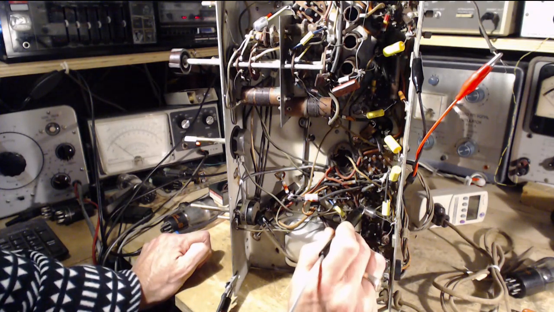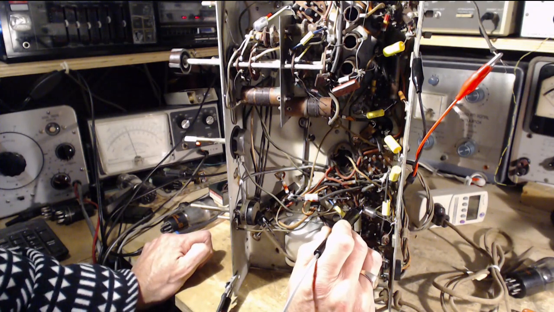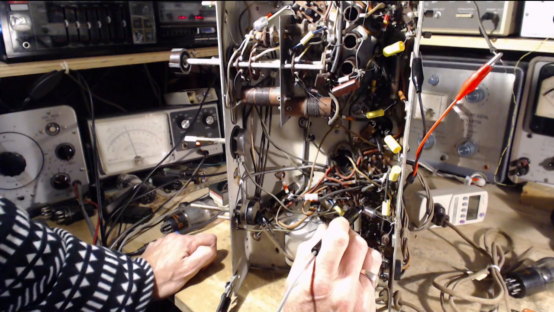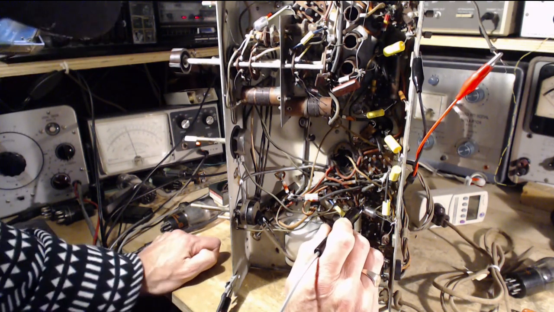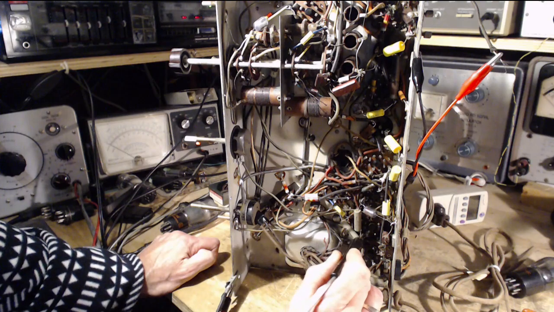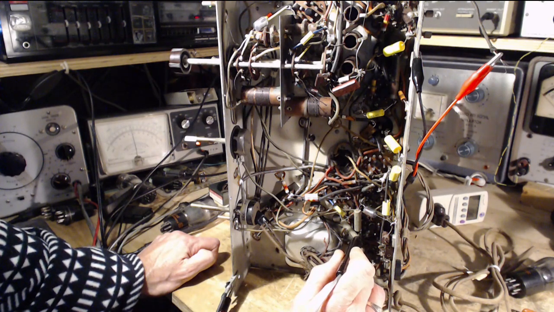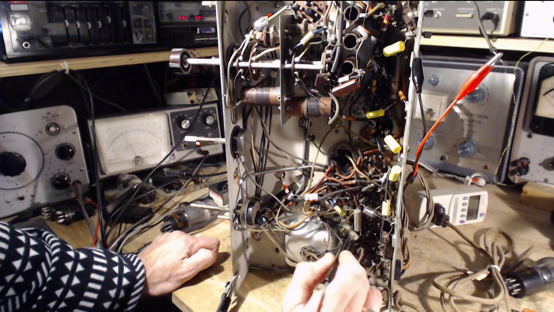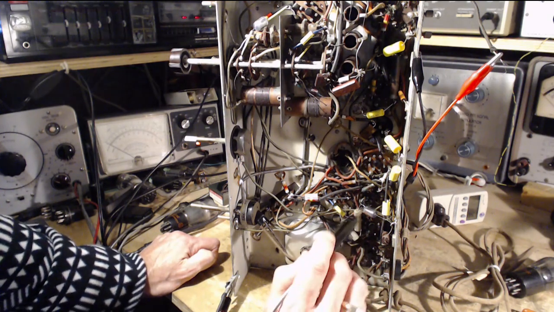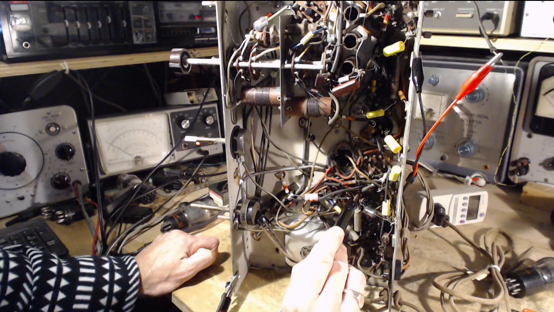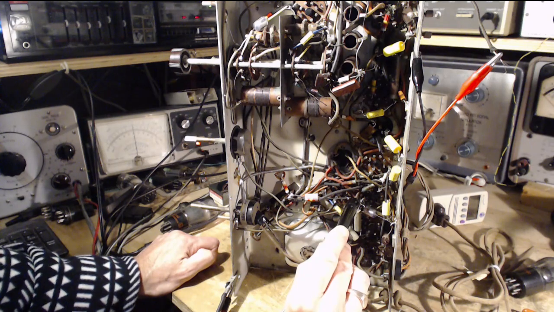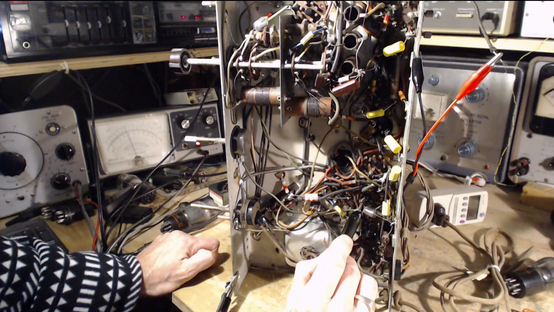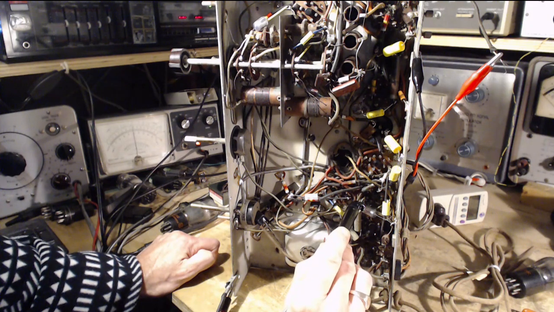Screen. So the actual operating screen voltage is 200 on this side, 240 on this side, and then plate is 240 there. So plate is stronger, has more voltage on it.